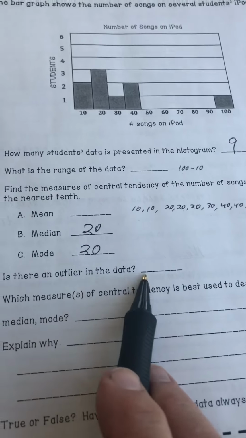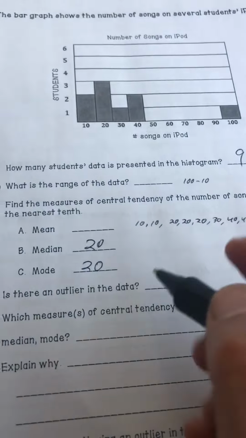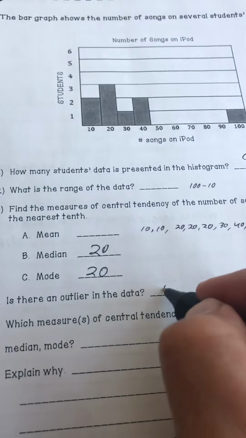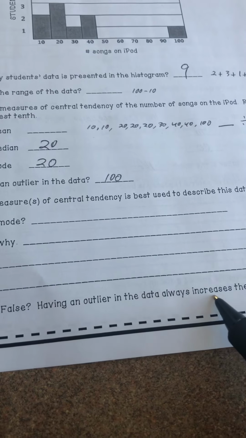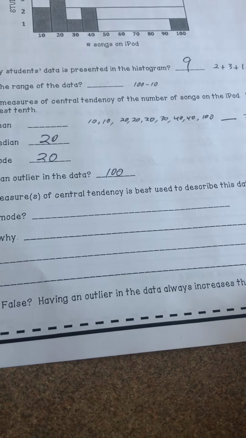Is there an outlier in the data? Yes, definitely. That's going to be that 100. Which measure of central tendency is best used to describe this data? Mean, median, or mode? I would go with the median because that 100 is going to throw off the average, or the mean. And then explain why. That's the explanation. Having an outlier in the data always increases the range. Yes, definitely. I would say true for number 7.